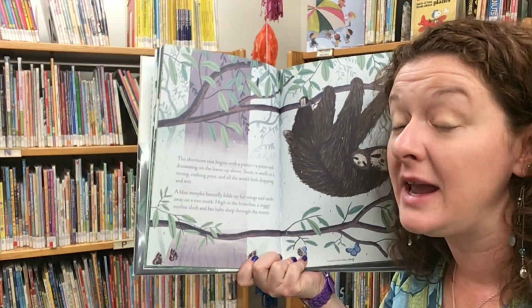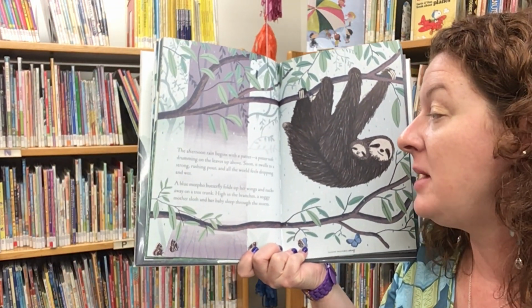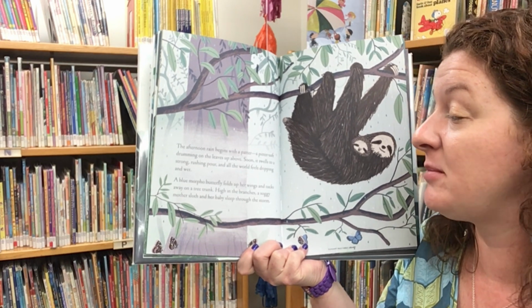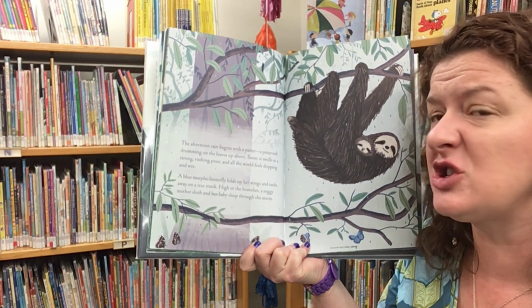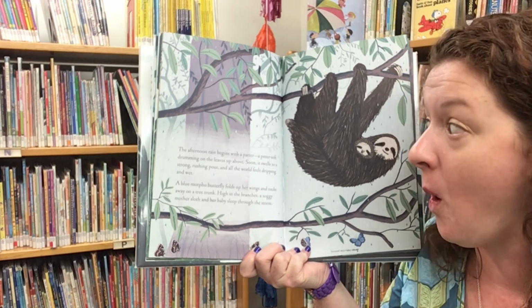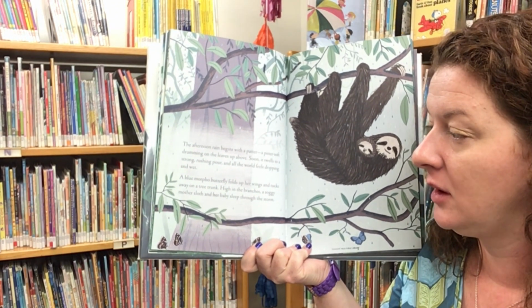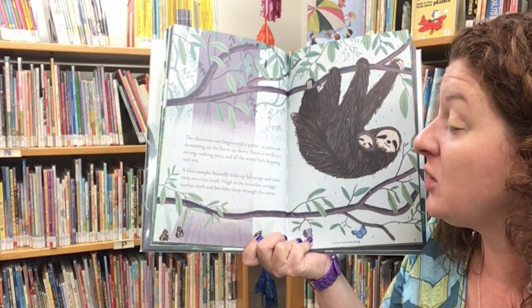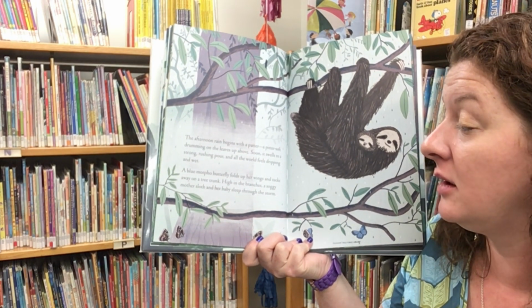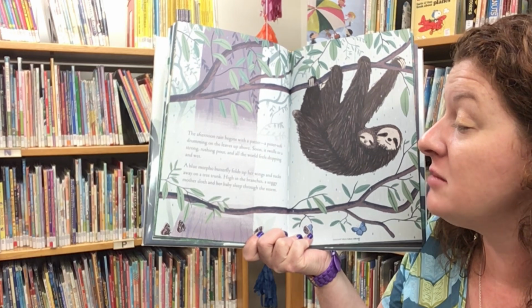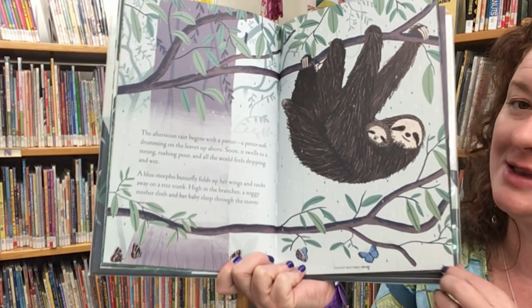The afternoon rain begins with a patter, a pitter, soft drumming on the leaves up above, and soon it swells to a strong, rushing pour, and all the world feels dripping and wet. A blue morpho butterfly folds up her wings and tucks away on a tree trunk. High in the branches, a soggy mother sloth and her baby sleep through the storm.